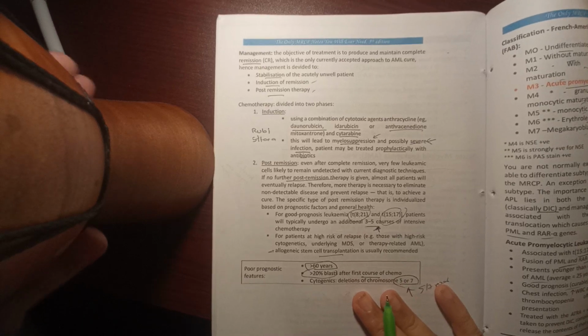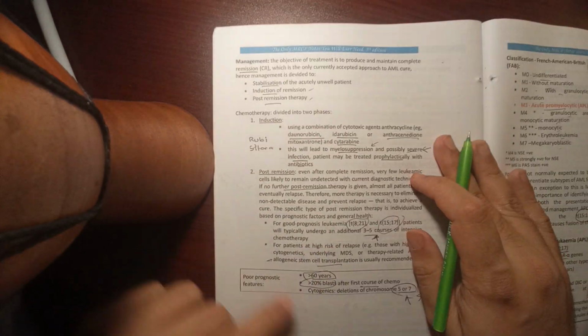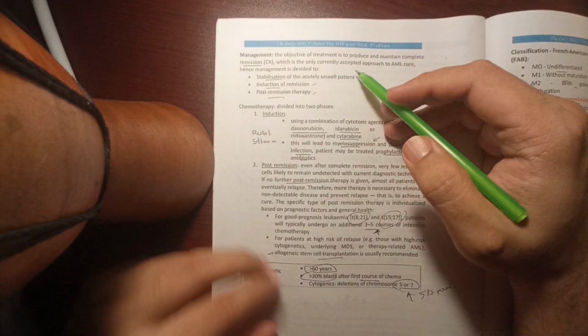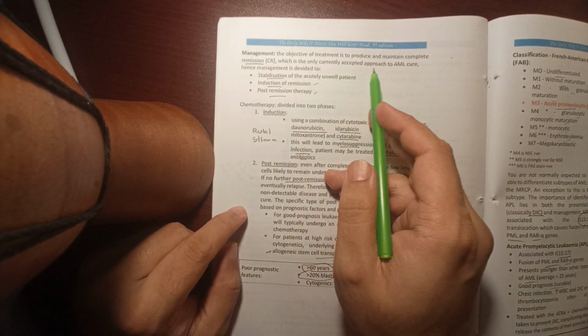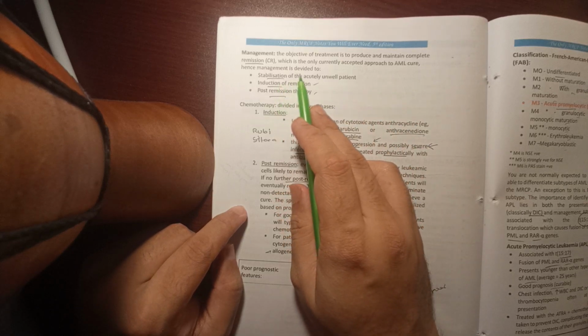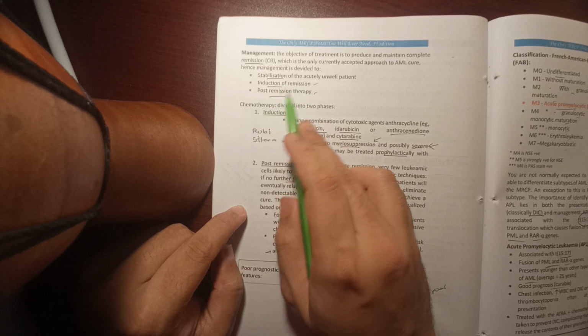Okay, management of AML. See. The objective of treatment is to produce and maintain complete remission. So we want complete remission for that. This is the only currently accepted approach to AML cure. Hence, management is divided into stabilization of the acutely ill patient, induction of remission, and post-remission therapy.